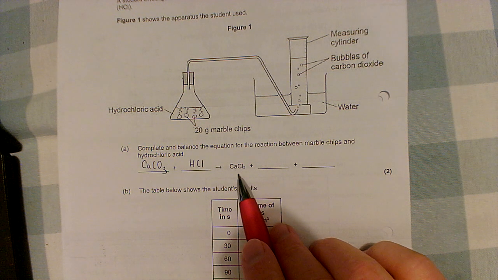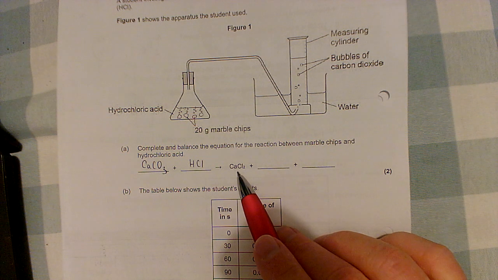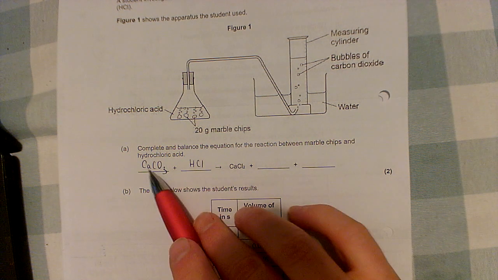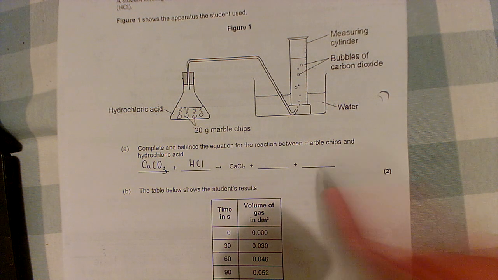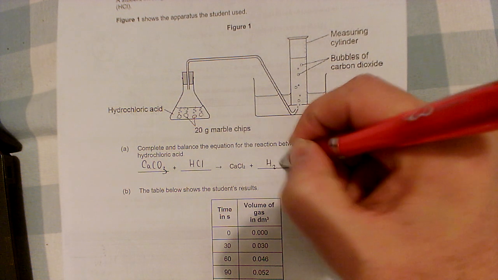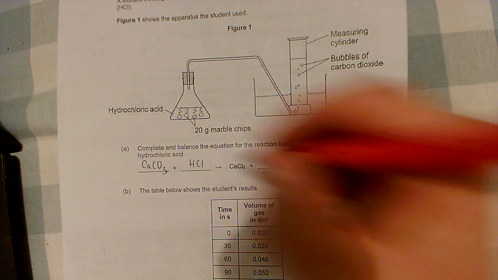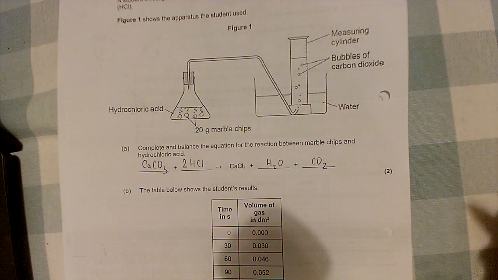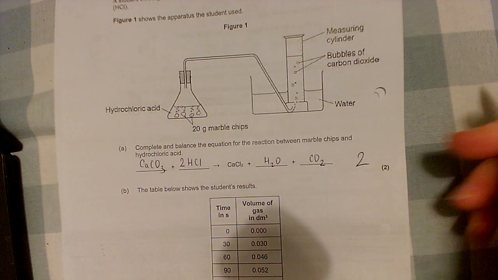You should know from year 9, if not from your acids topic in year 10, that all metal carbonates and acids react to give you salt plus water plus carbon dioxide. So again, if you don't know that, that should be a revision card. So I'm going to put water there, I'm going to put carbon dioxide there. All you have to do to finish this question off is balance it. So that would be 1 mark, and balancing with the 2 there makes that balance. We've now got 2 chlorides and 2 hydrogens on both sides, and everything else is balanced, 2 marks.